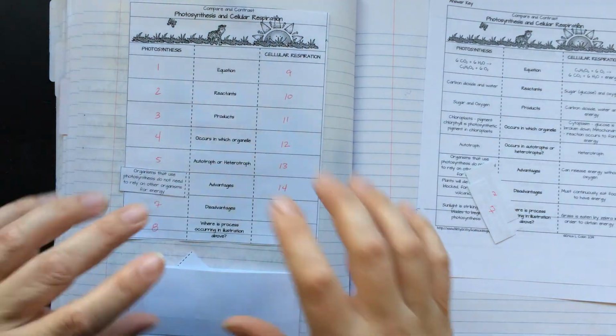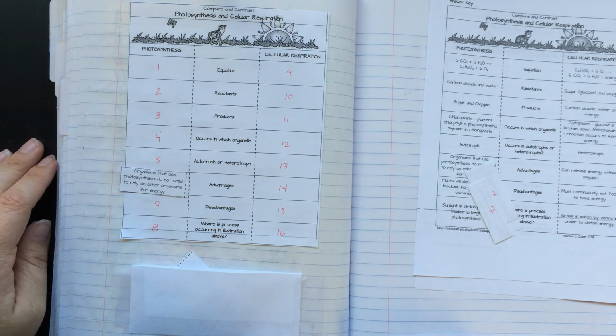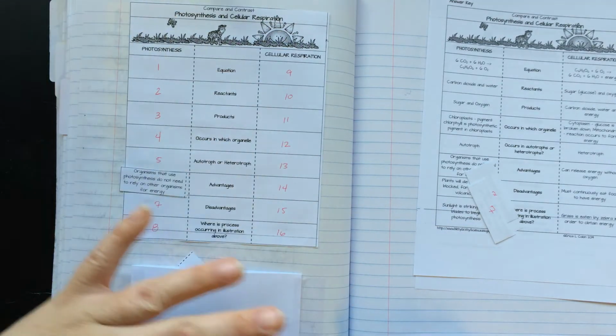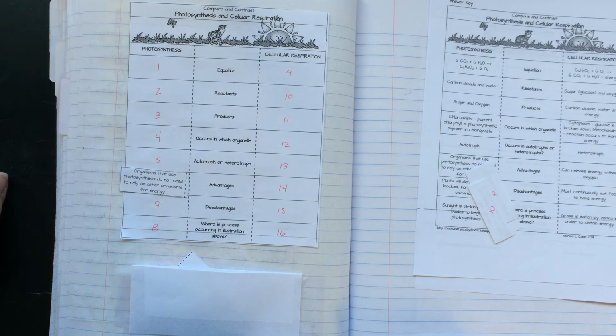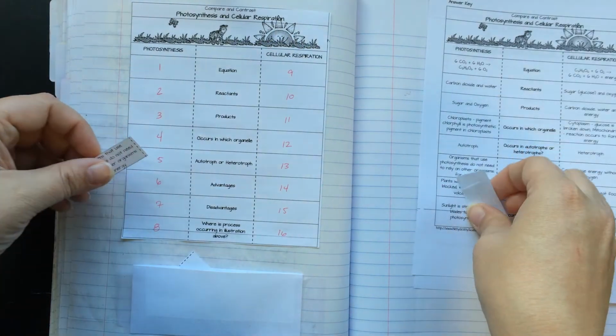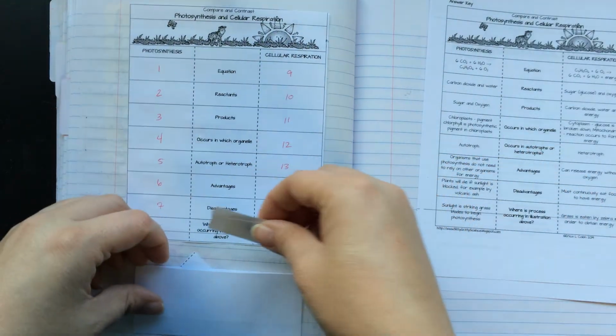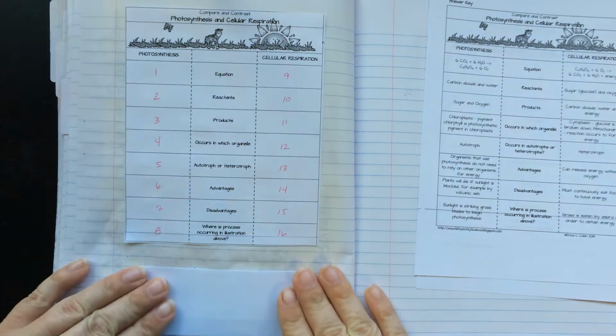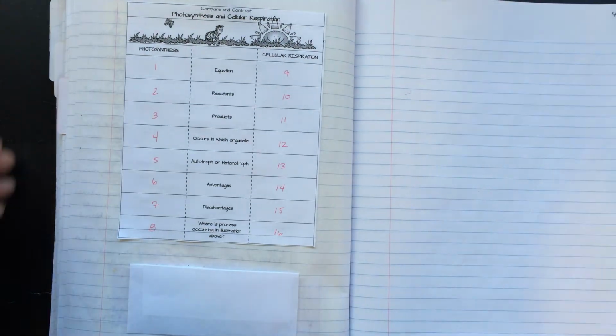What I want you guys to do is keep practicing with this one over and over again until you can lay everything out without having to look at the numbers on the backside. And that is going to help you out tremendously with your upcoming tests. So that's what's going into your notebook.